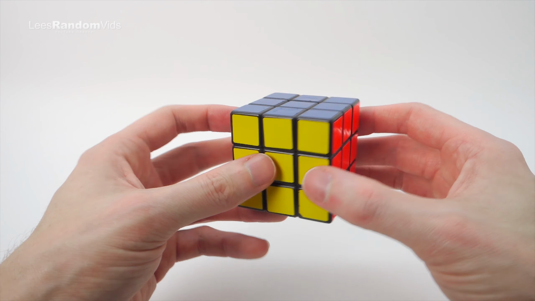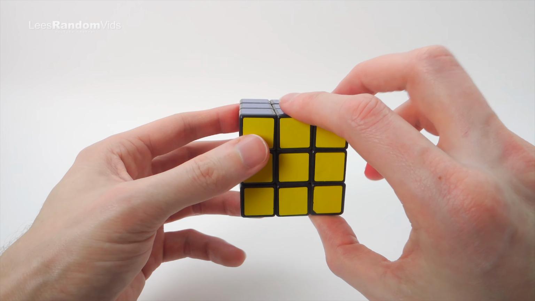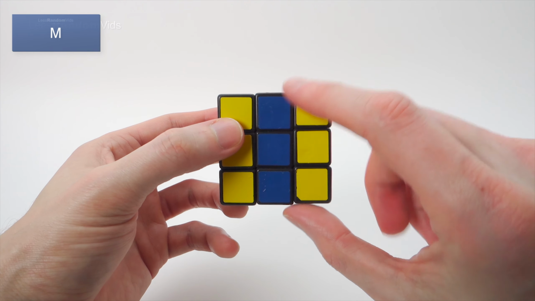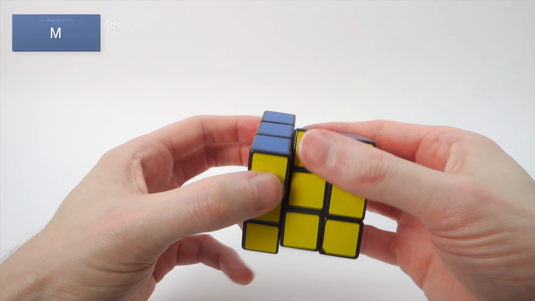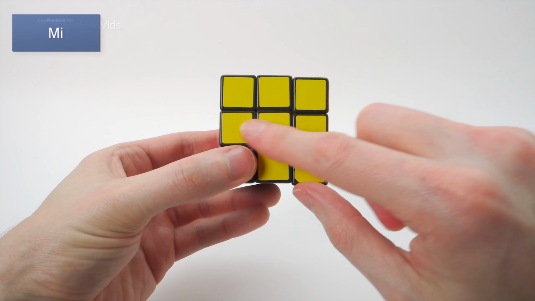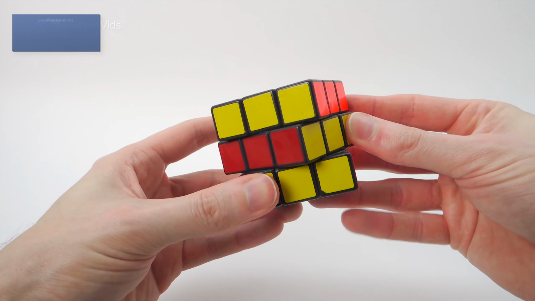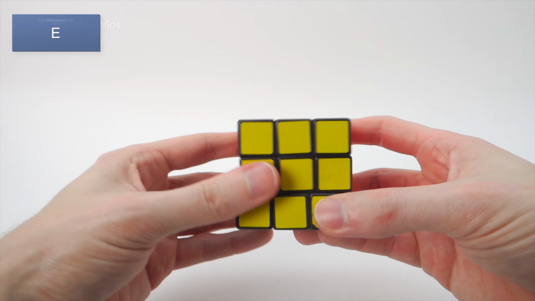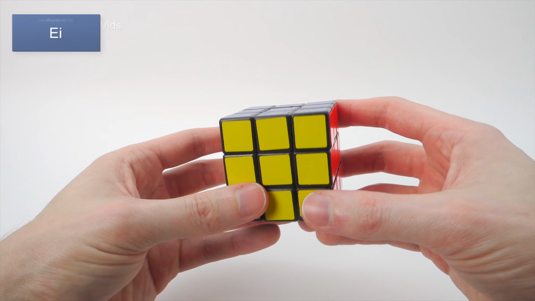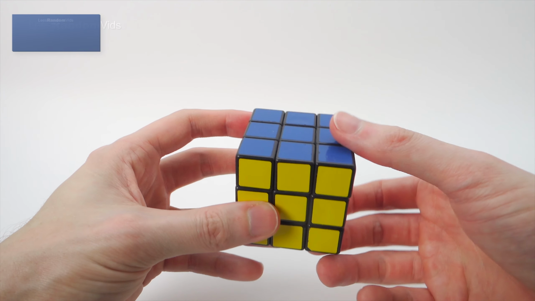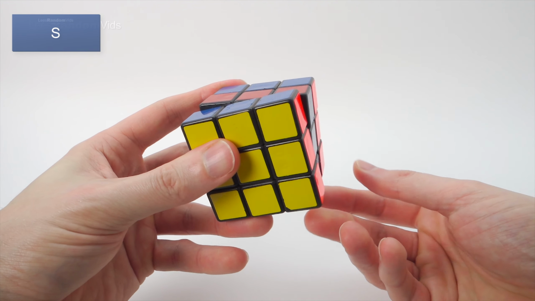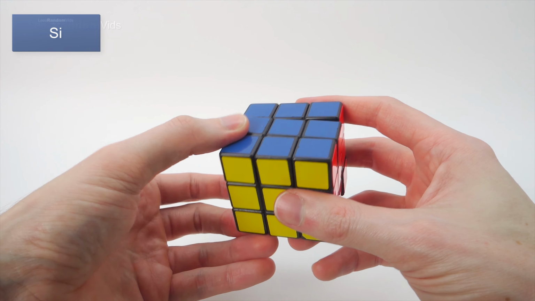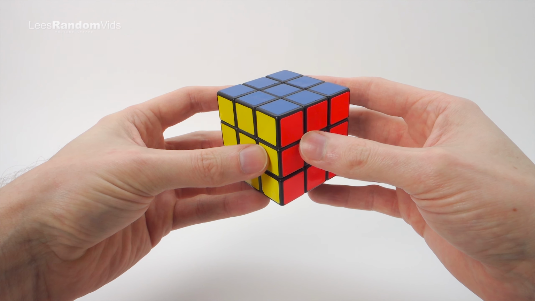As well as the normal algorithm letters, F, B, L, R, etc., sometimes you do need to use a few extra letters for these middle rows. For example, this middle row here, we give the letter M for middle, and that would be M, and that way would be MI. For this row here, we give the letter E, for equator, and that way would be E, that way would be EI, inverse. And for this side one here, we give the letter S, and that would be S, and that would be SI.